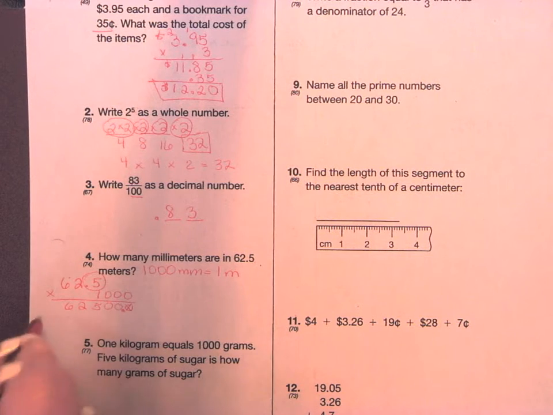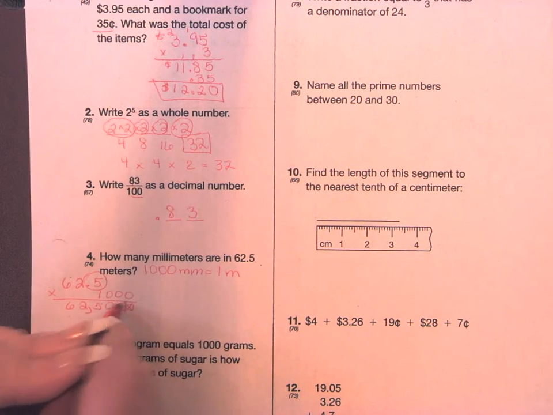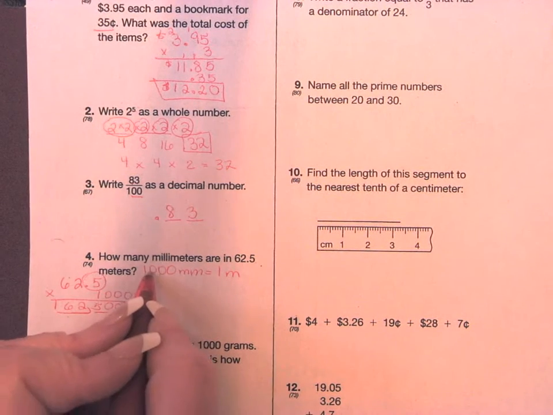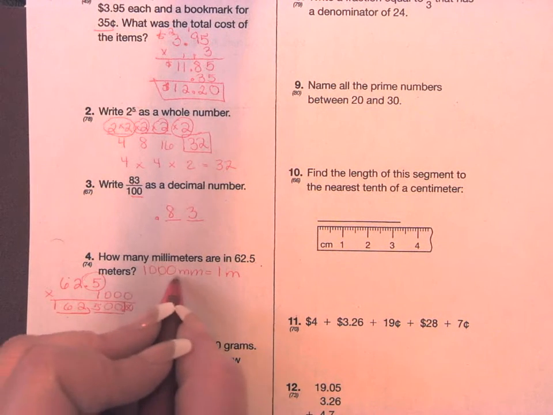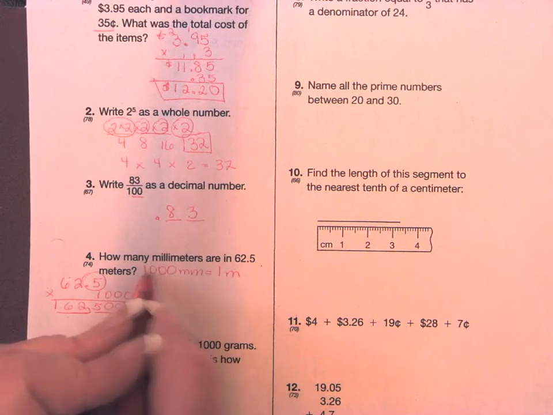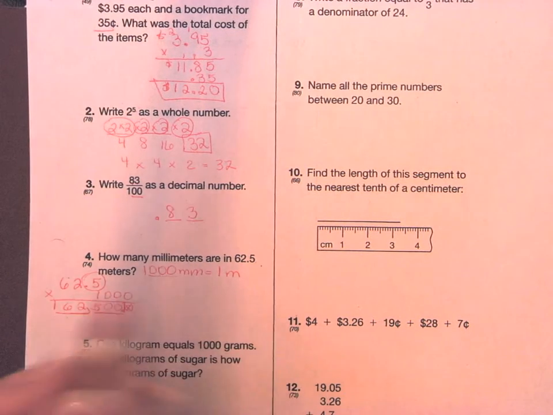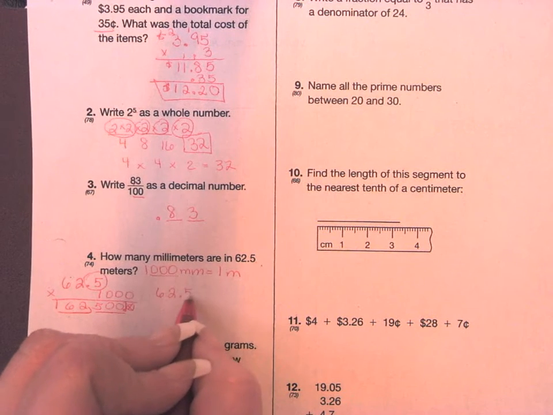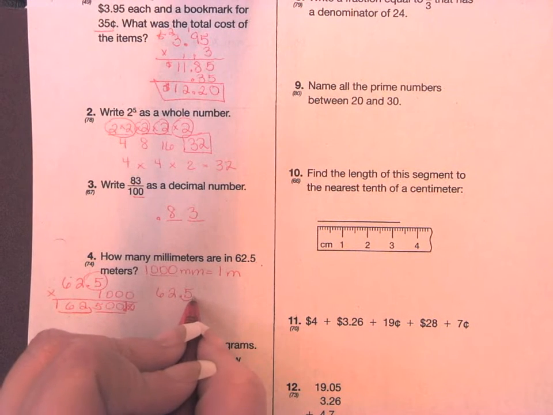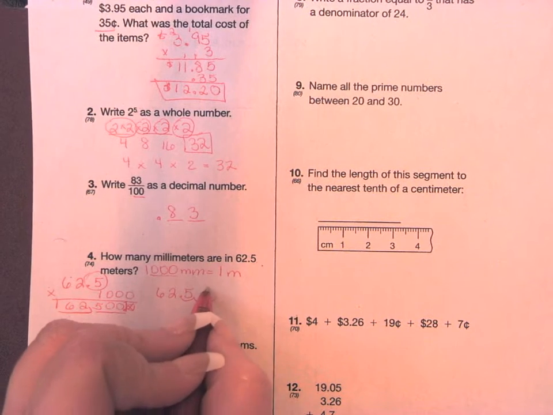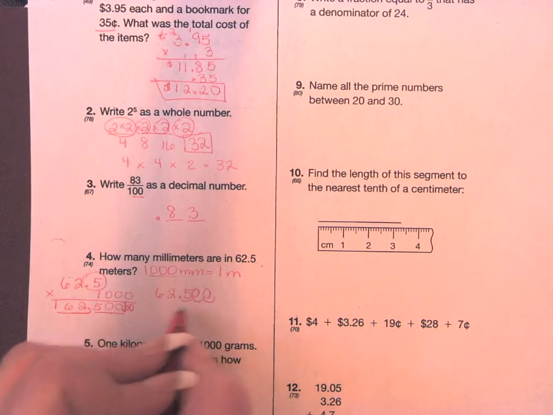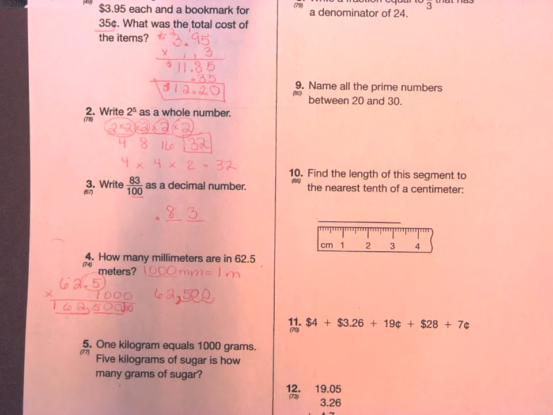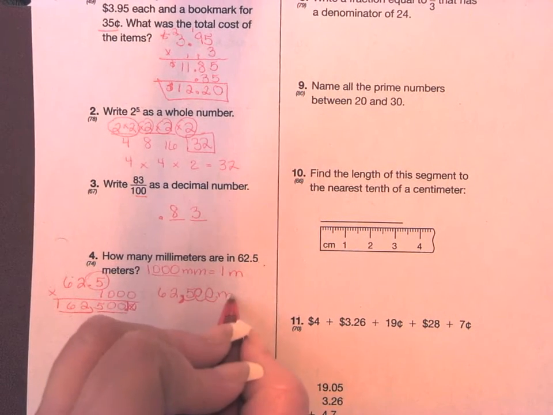And we have 62,500. The other way of doing this is to take and move our decimal point 3 over, since the only difference between this and this are 3 zeros. So we take our number 62.5, move our decimal over 3 places, fill zeros in over here, and now we have a comma here. So now we have 62,500 millimeters.